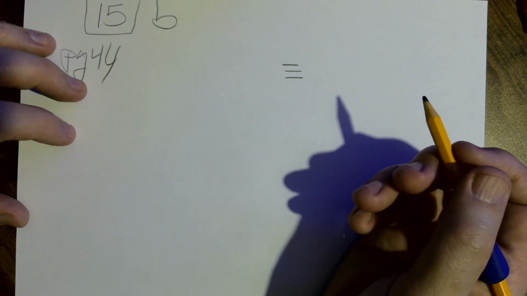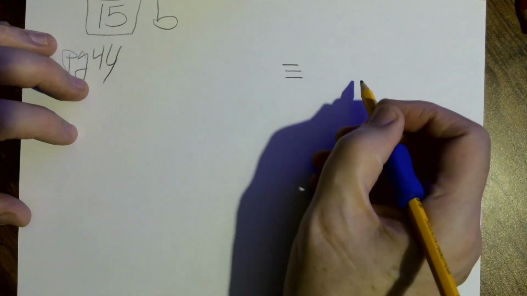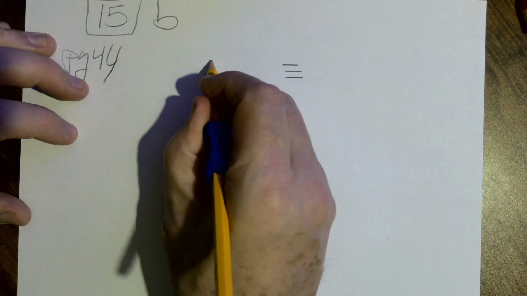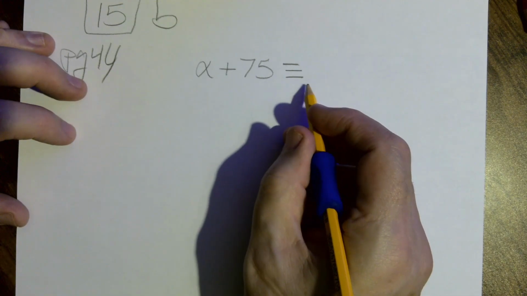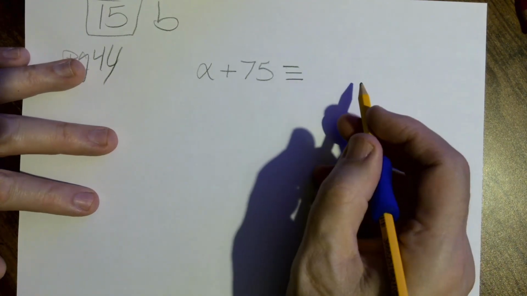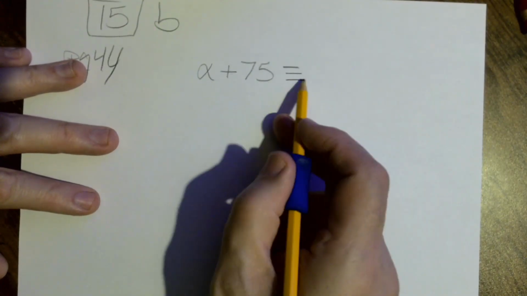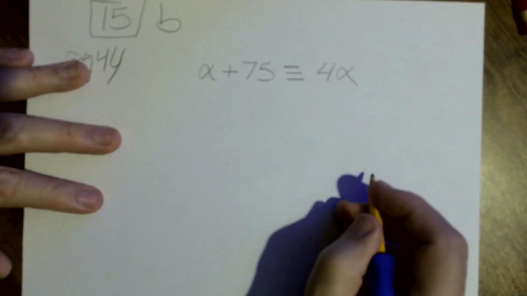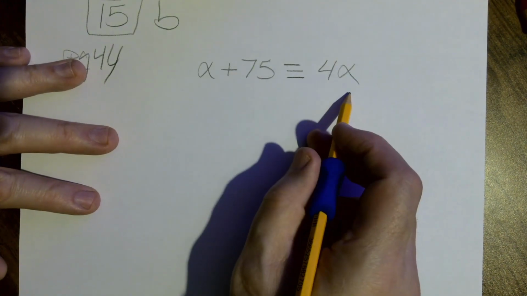Those are vertical angles. And they talk about one of them in terms of alpha. They say it's 75 degrees greater than alpha. And the book talks about this other angle, which is a vertical angle to this, in terms of alpha as well. It says it's 4 alpha. 4 times alpha. These are vertical angles.